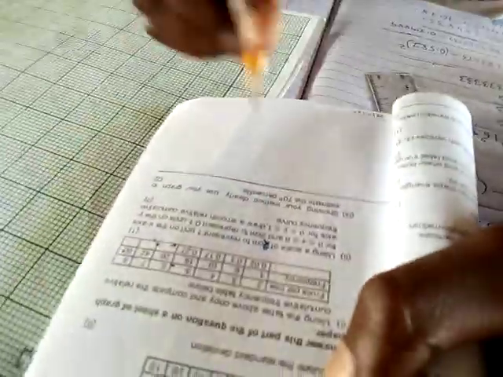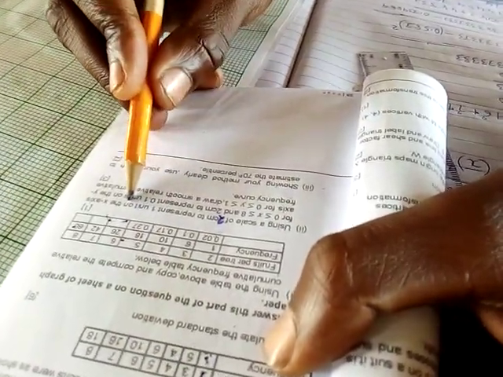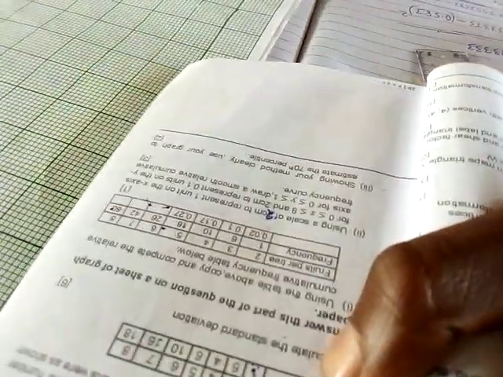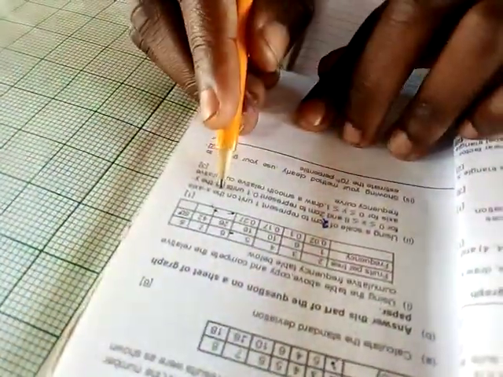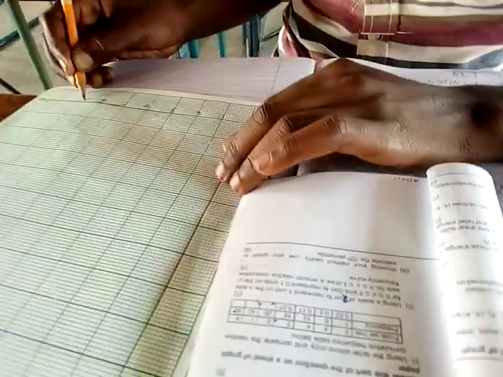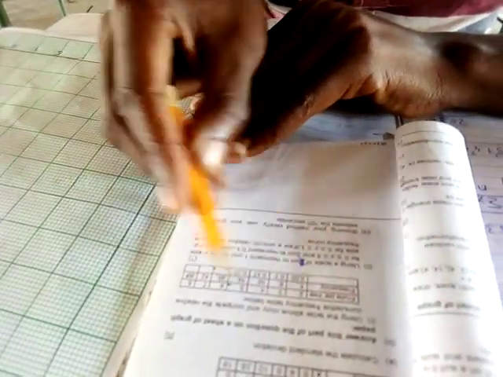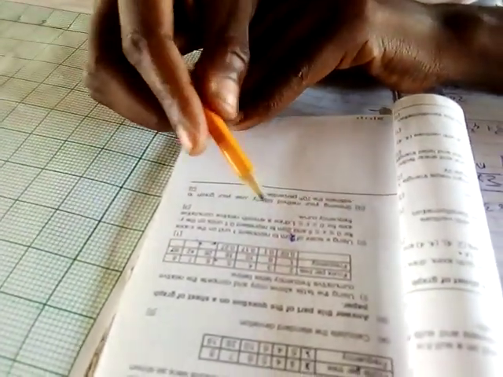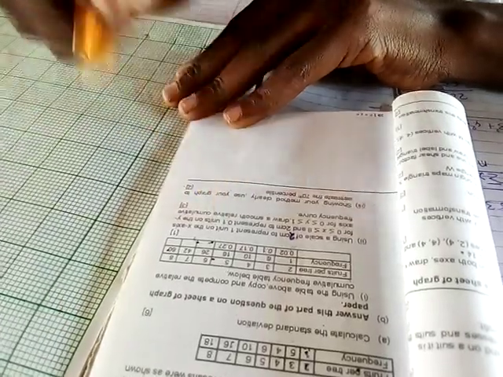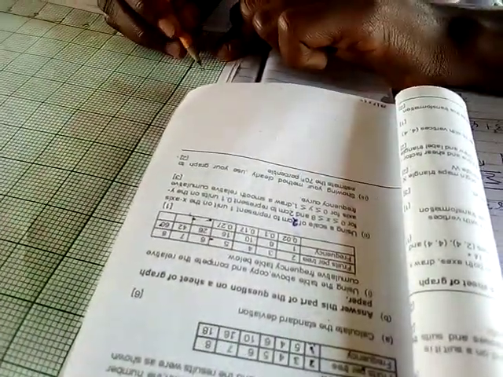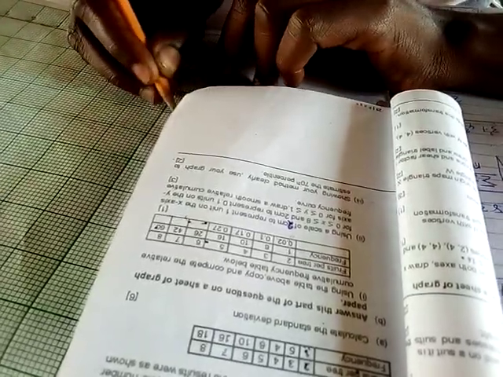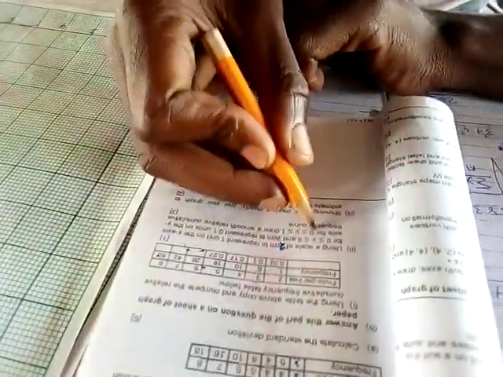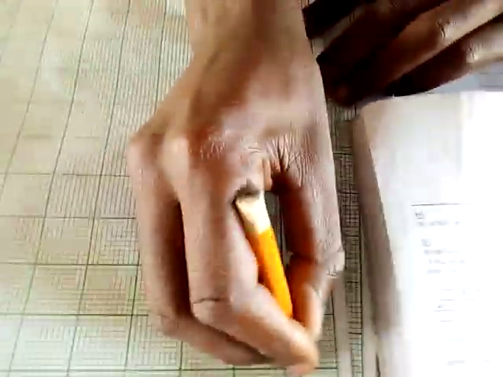We are told to use a scale of 2 centimeters to represent 1 unit on the x-axis from 0 up to 8. So this is 0, 1 unit on the x-axis. 0, 1, 2, 3, 4, 5, 6, 7, up to 8. Then 2 centimeters to represent 0.1 on the y-axis: 0.1, 0.2, 0.3, 0.4, from 0 up to 1, 0.5, 0.6, 0.7, 0.8, 0.9, 1.